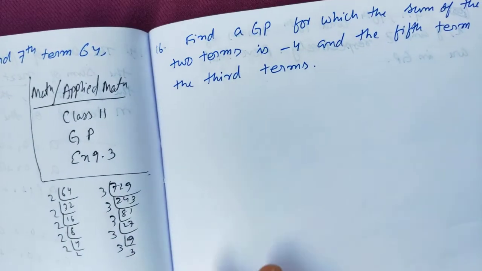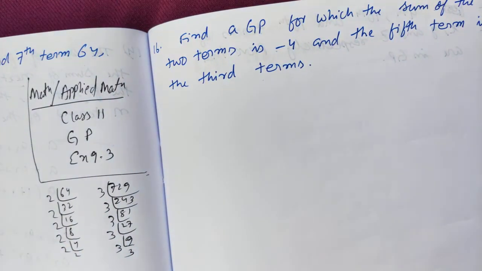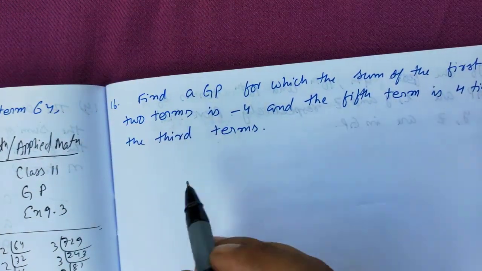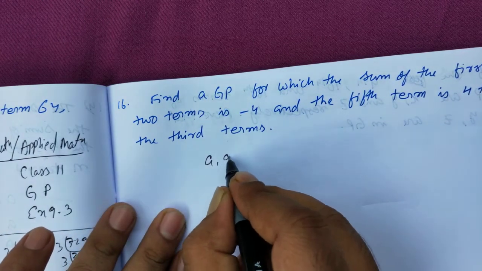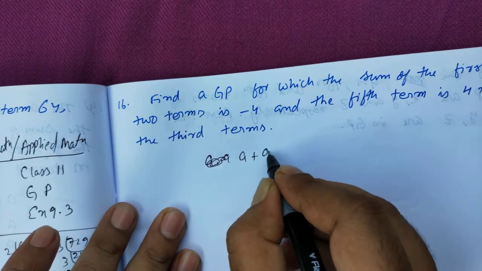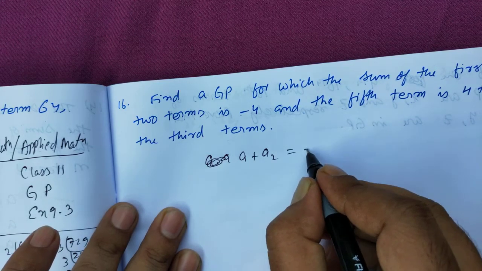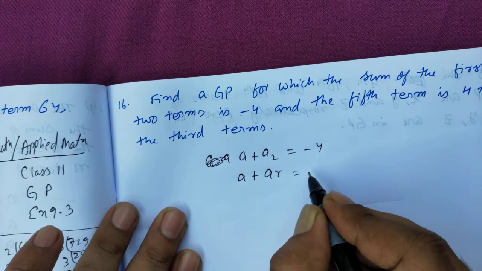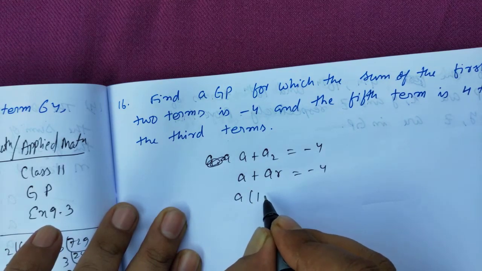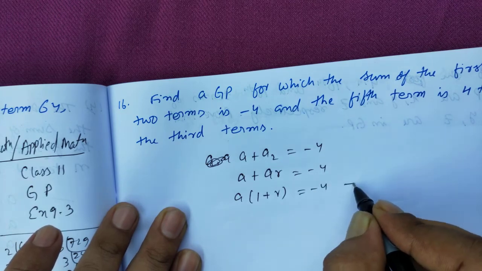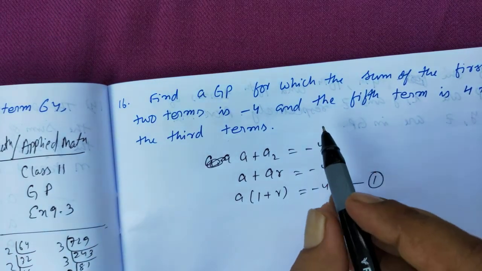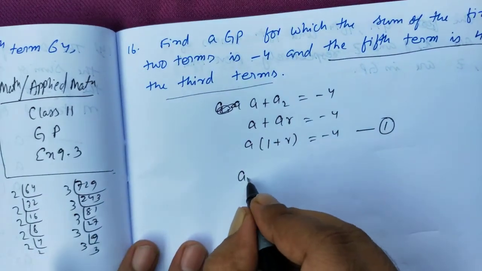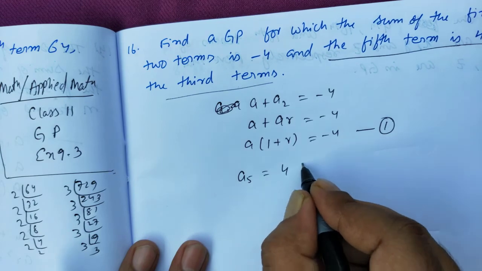Let's do question number 16. Find the GP for which the sum of the first two terms, A1 plus the second term A2, is given as minus 4. A will be A only, and A2 means AR, so A plus AR equal to minus 4. Here A is common, A(1 plus R) is minus 4. Equation 1, okay? And the second part is the fifth term is 4 times the third term. So A5 is 4 times the third term A3.